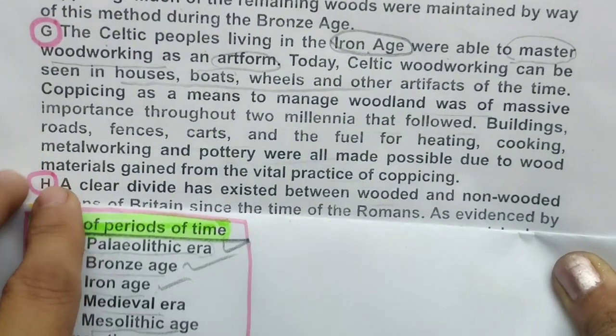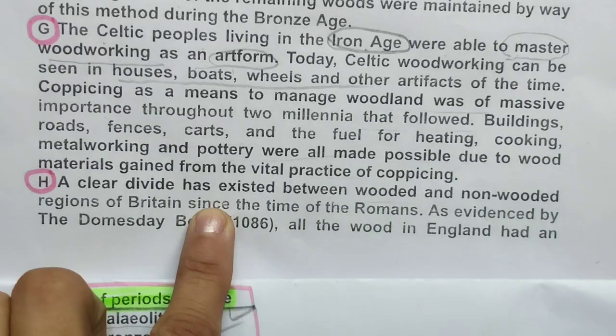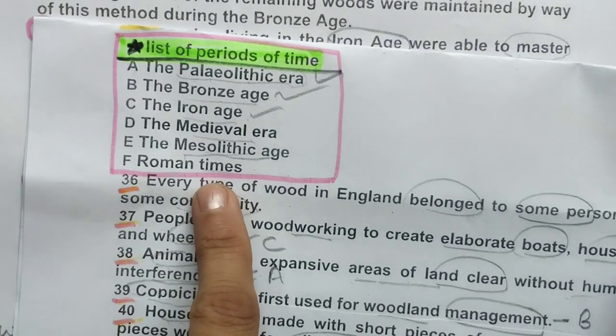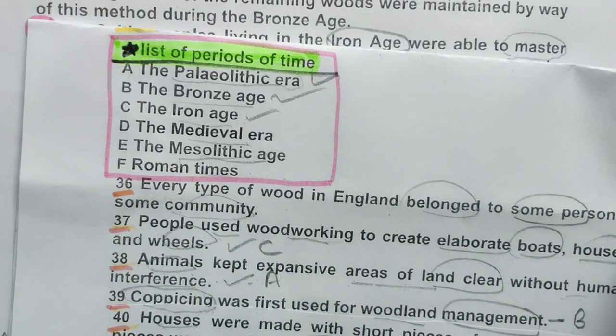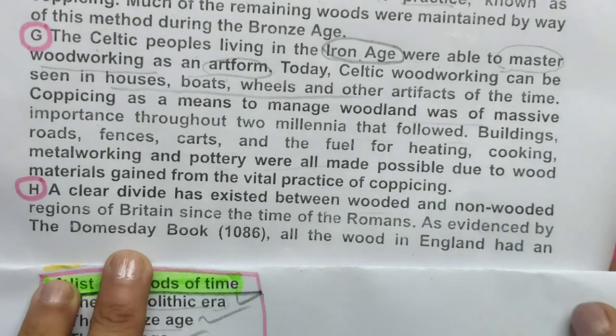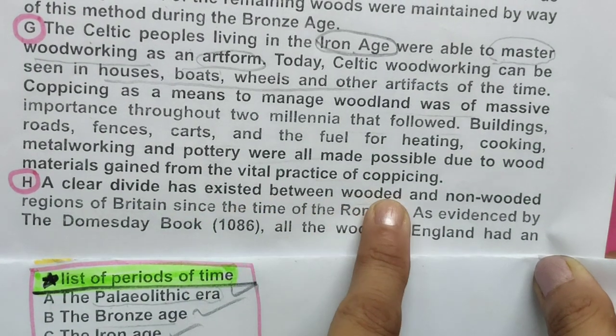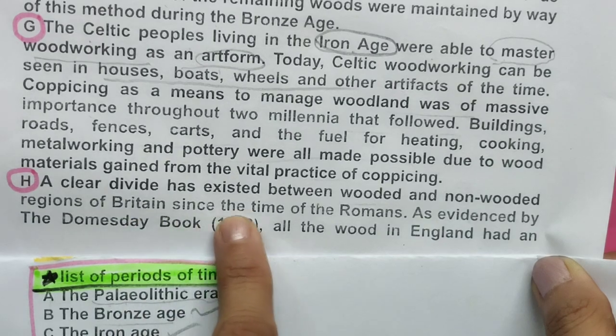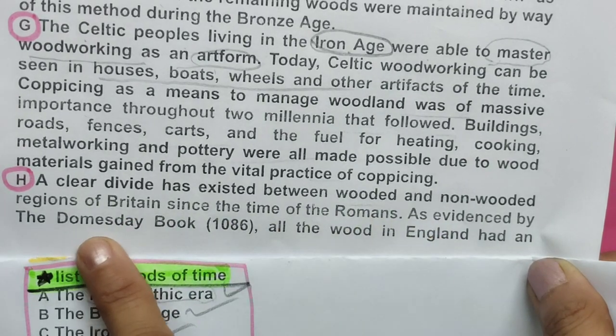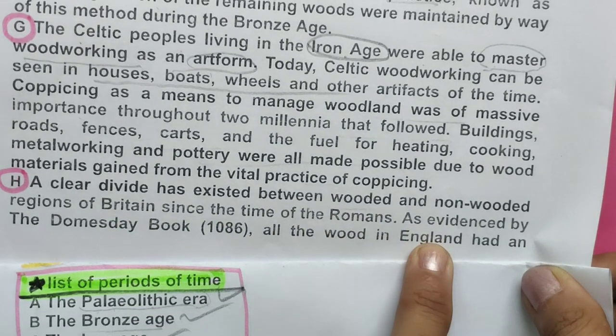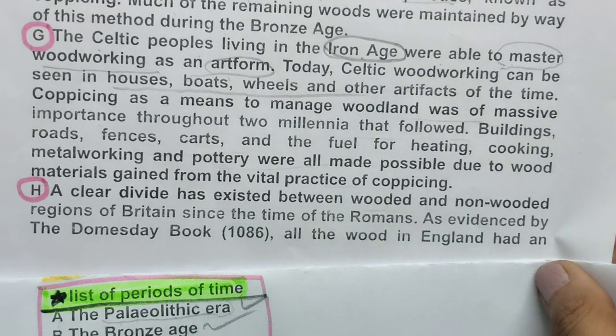So next one is Romans. Yes, Roman is also there. Let's read what they are saying about Romans. A clear divide has existed between wooded and non-wooded regions of Britain since the times of Romans, as evidenced by this book. All wood in England had an. Let's move to the next page.